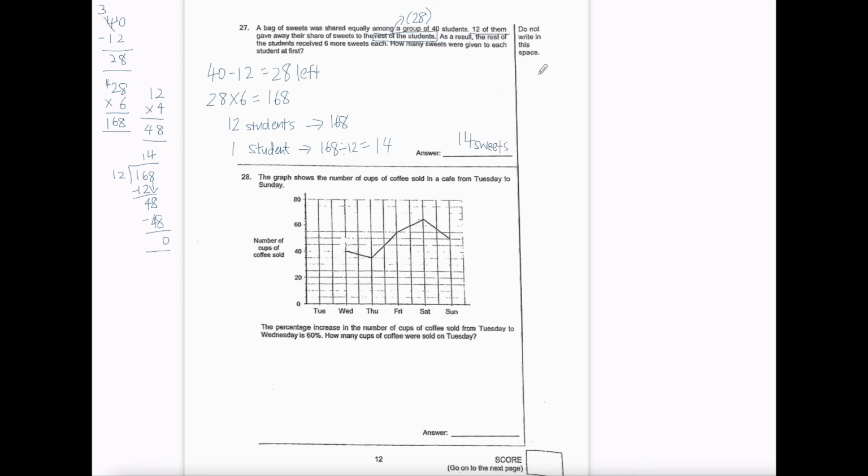Okay, this question can be a bit confusing, but let's try and break it down again, okay? So 12 of these students gave away their sweets. Every student will give away an equal amount of sweets. And we found out that the total amount of sweets given up by these 12 students is 28 times 6, because the remaining students who didn't give up their sweets and got extra sweets instead got 6 each.